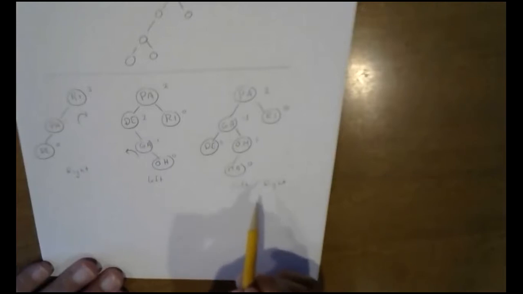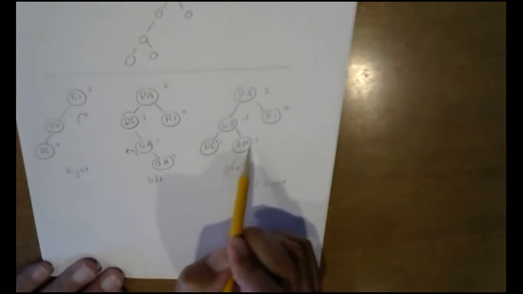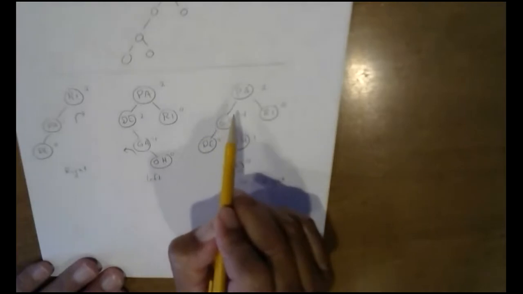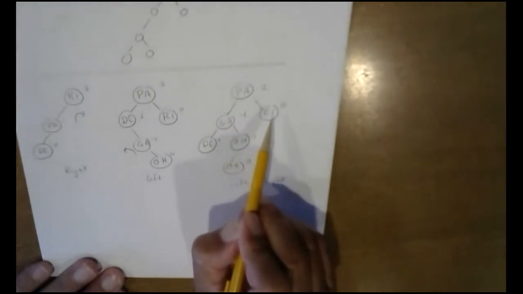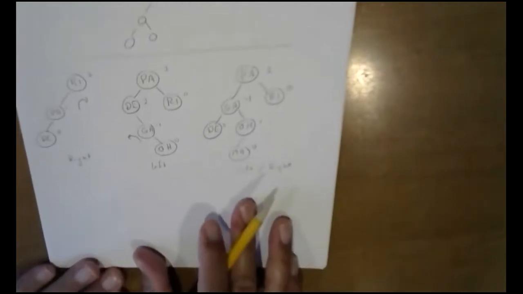So let's see, I'm going to do a left rotation and then a right. So that means I'm going to be bringing stuff up here, and then I'm going to be moving some stuff over here to rotate it around. So with my left, I'm going to get ready and move these guys around. Ohio is now going to sit here. So far, so good.